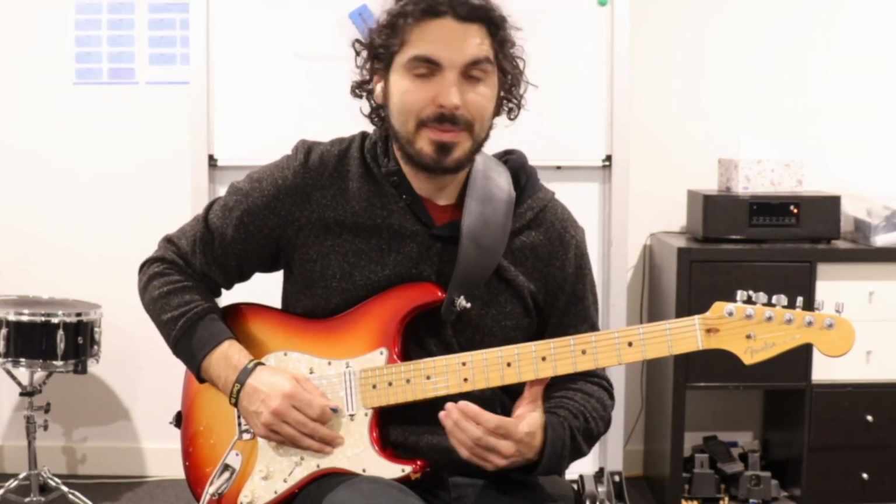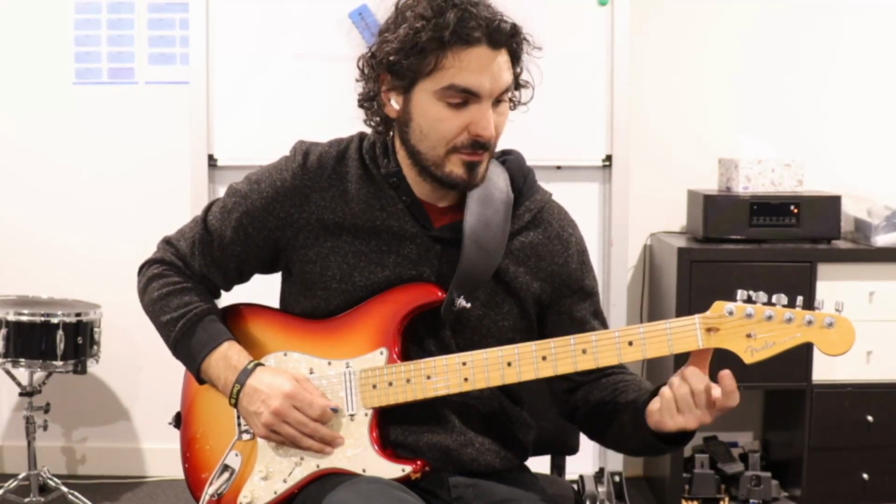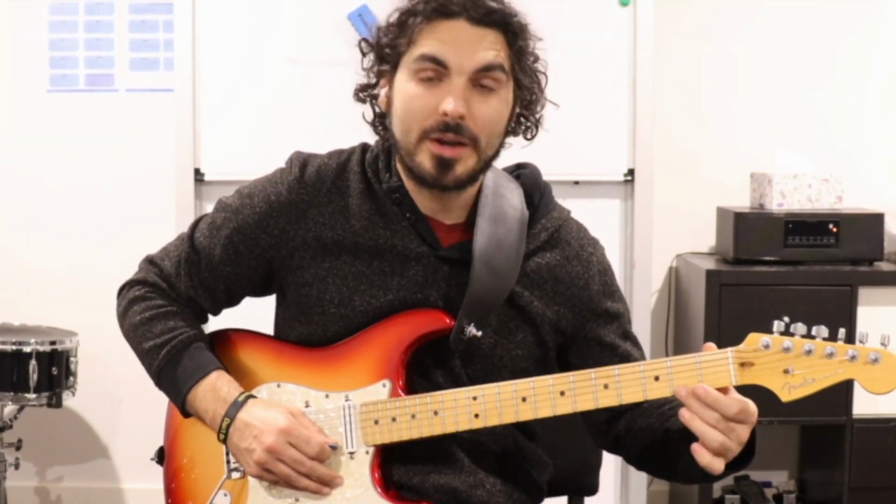So you can go through each of the 6 strings and start learning where all the sharps are. And that's going to take a little bit longer, but if you have laid a solid foundation, if you know that F is 1, you go 1 higher, that's F sharp.